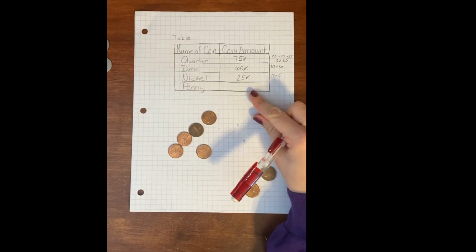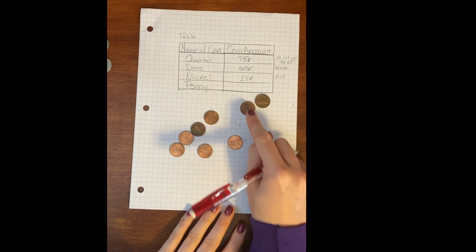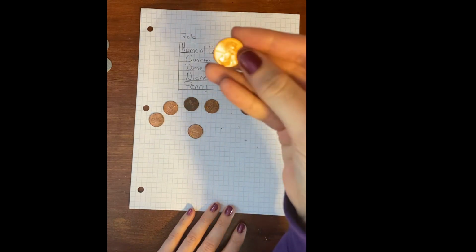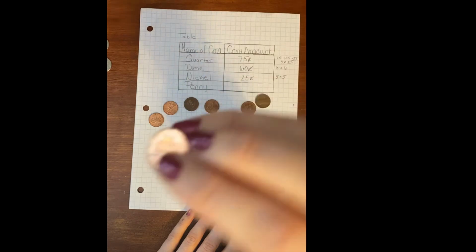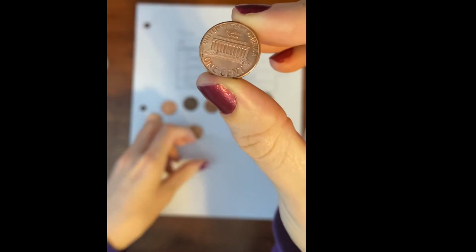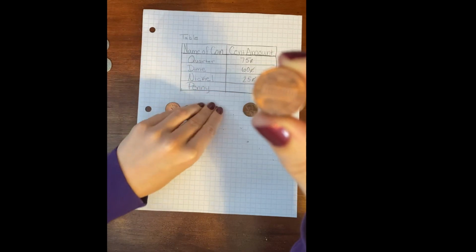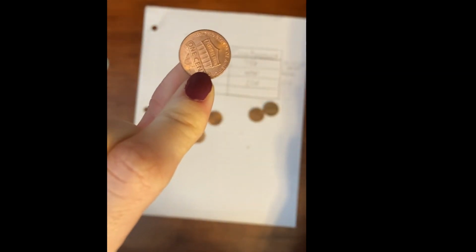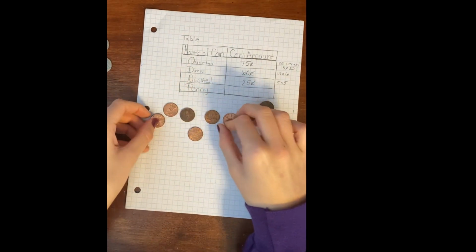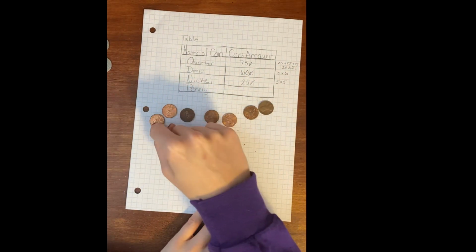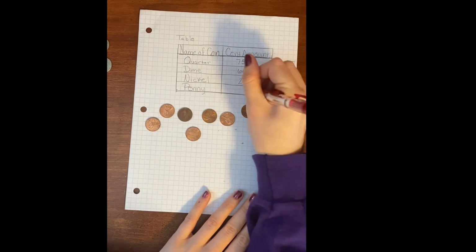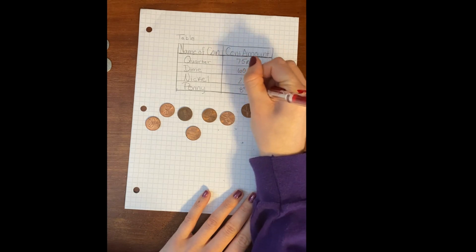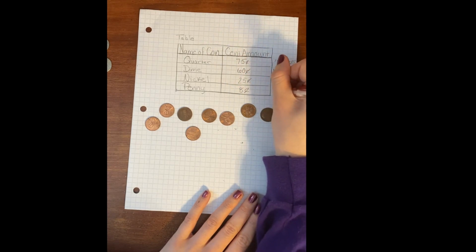Now I just have my pennies left. So I have 1, 2, 3, 4, 5, 6, 7, 8. Remember, my pennies are copper in color and will sometimes have this building on the back, or has a shield like this on the back. Okay, so I have 8 pennies, and remember, each penny is worth 1 cent, so all I have to do is just count, and it's 8 cents, or 8 times 1.